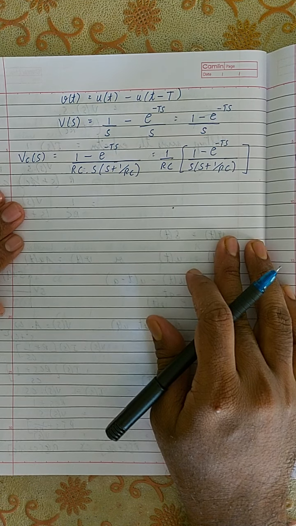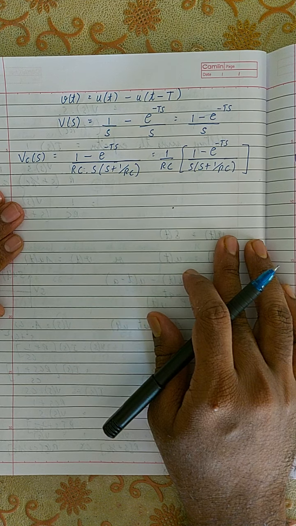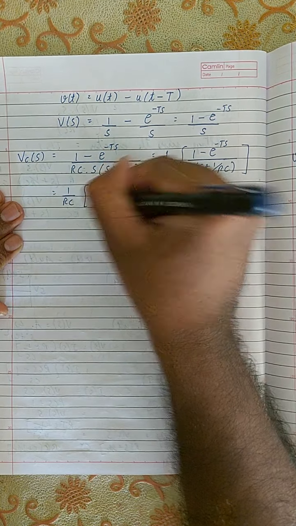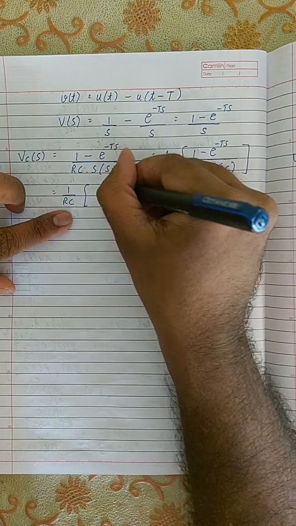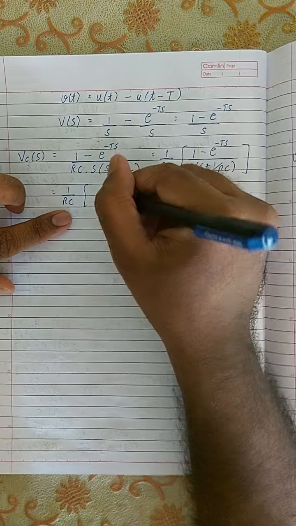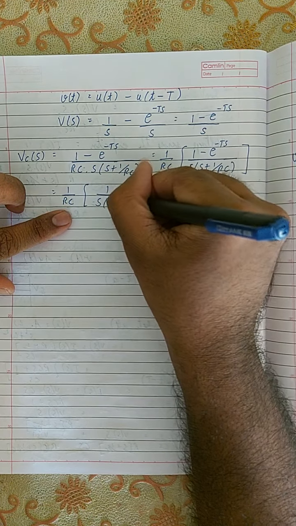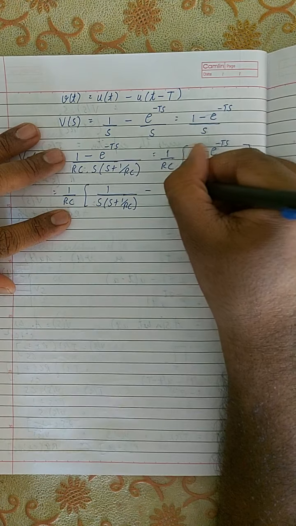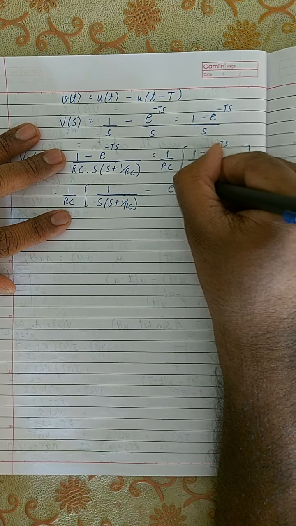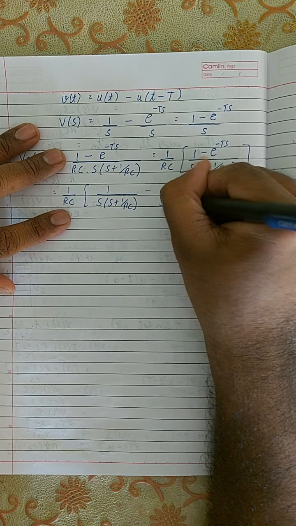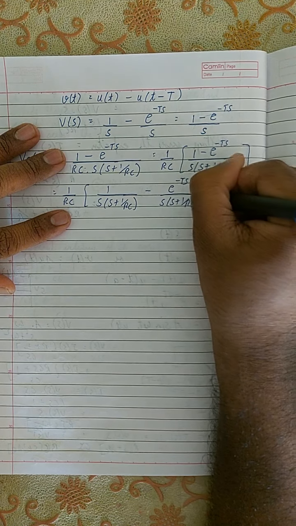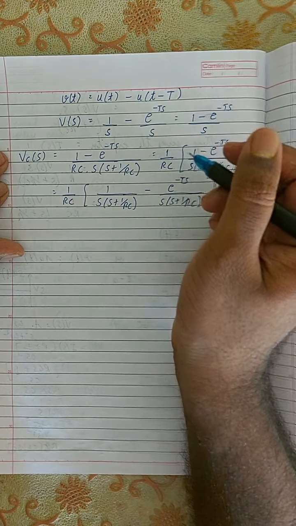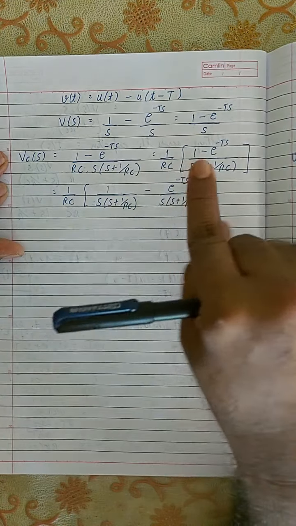So in that case, this can also be written as 1 by RC into, and here you have 1 by S into S plus 1 by RC, minus e raised to minus Ts by S into S plus 1 by RC, which means if you want to find the Laplace inverse, you need to find the Laplace inverse of this, and of this.